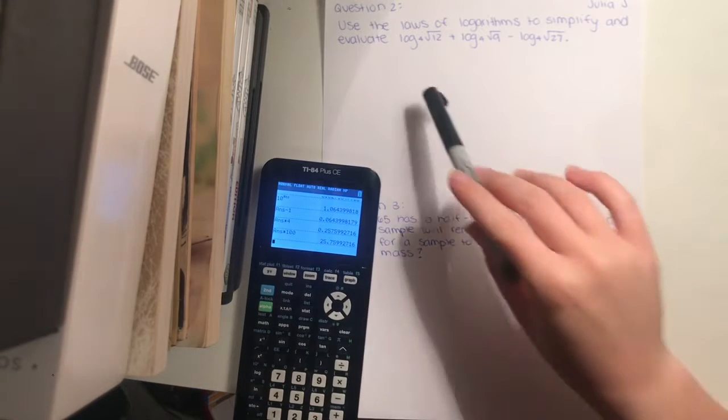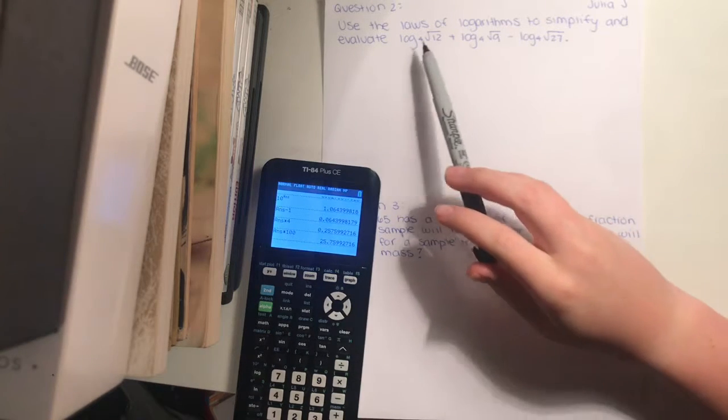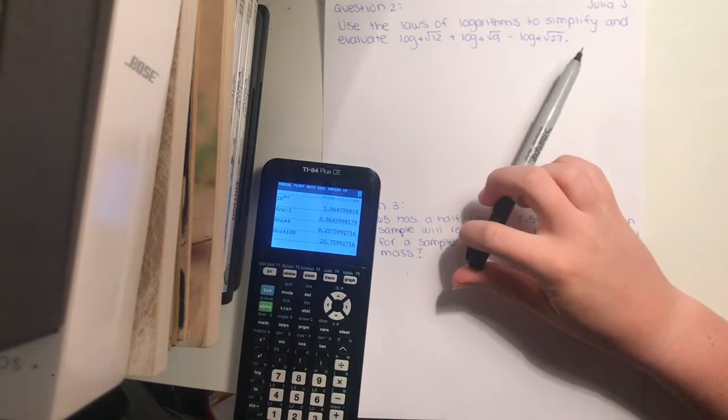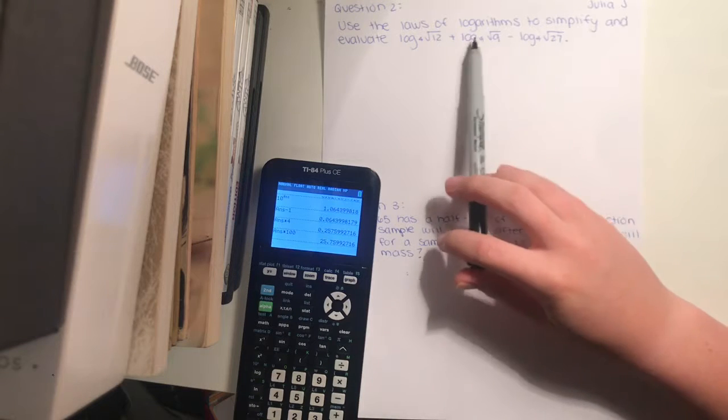Okay, so now for question 2, it's use the laws of logarithms to simplify and evaluate log base 4 of the square root of 12 plus log base 4 of the square root of 9 minus log base 4 of the square root of 27. So what we can do here is, according to the laws of logarithms, when a log has the same base as what it's being added to or subtracted from, you can multiply when it's added and divide when it's minus.